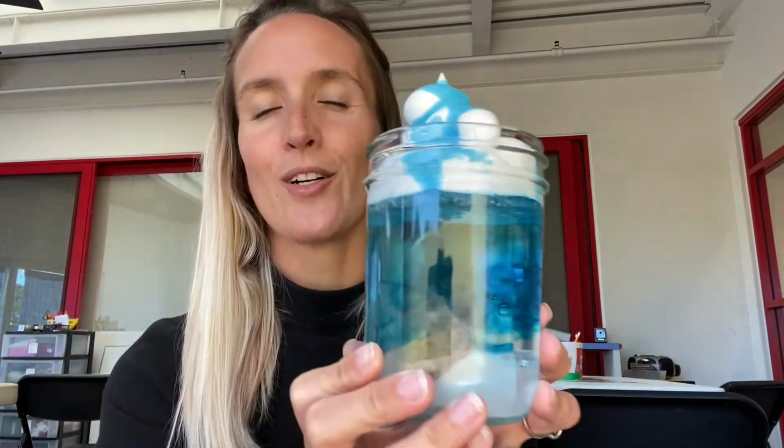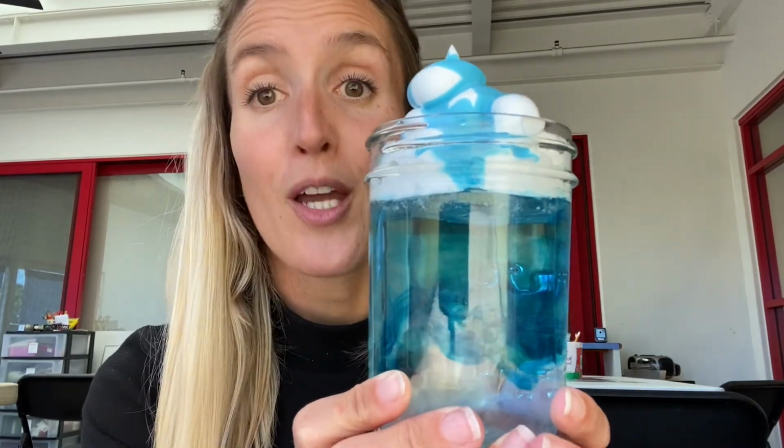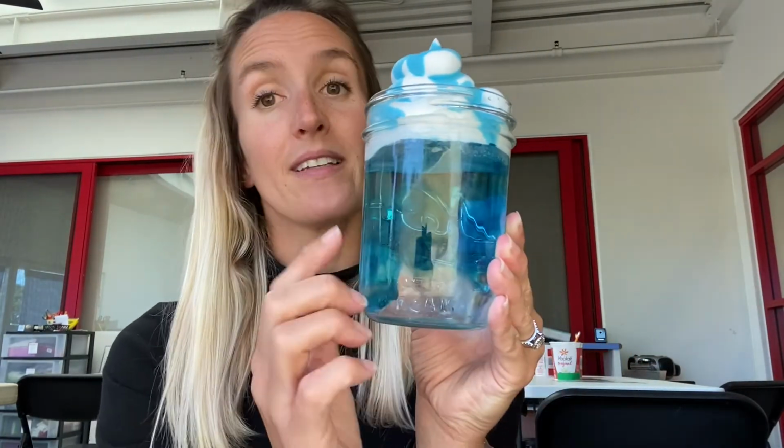I'm curious to know how many raindrops your cloud could hold. Very interesting. Also, it's making me think, I wonder if the size of my cloud would cause a different ending to this experiment. So if you have the time, you might want to conduct another experiment and change the size of your cloud to see if you have the same amount of raindrops that fall from a large cloud or small cloud or not.